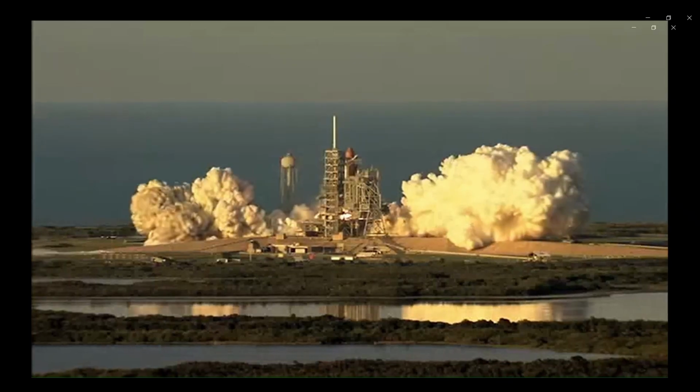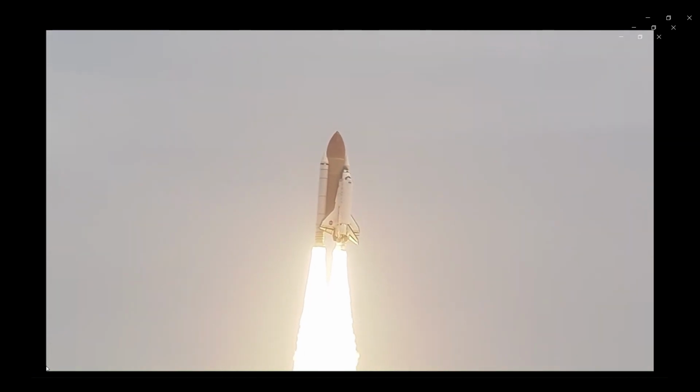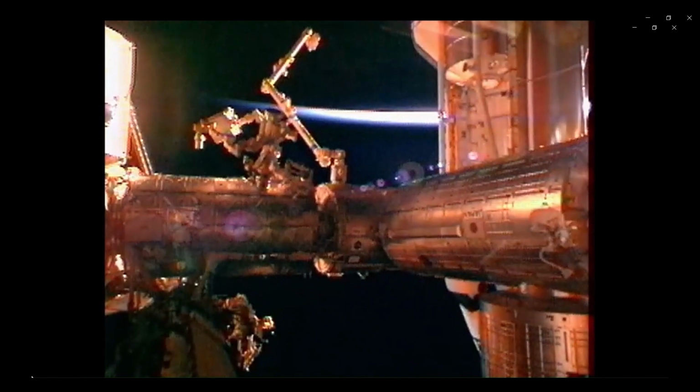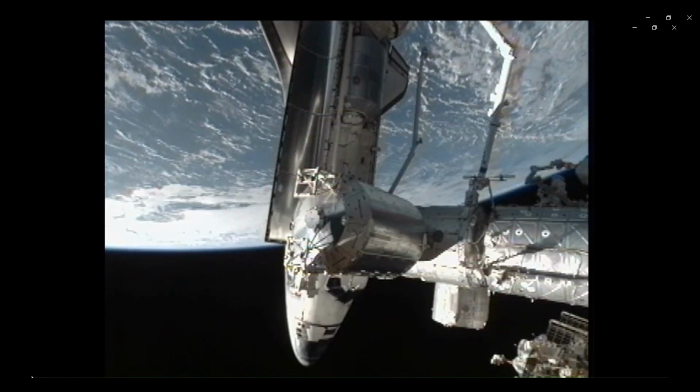Ever wonder how the shuttle pilots knew exactly how fast they were blasting through the atmosphere? Not across the ground, but up into space? This one instrument told them everything, and today you're going to learn to read it like a real astronaut.